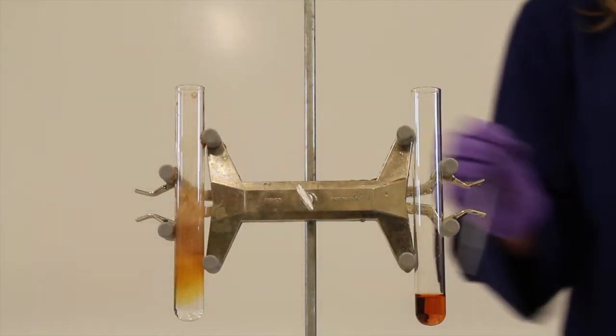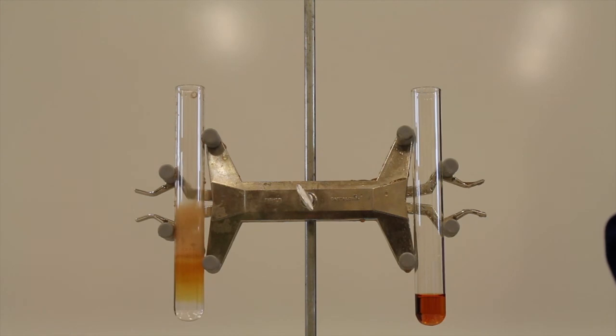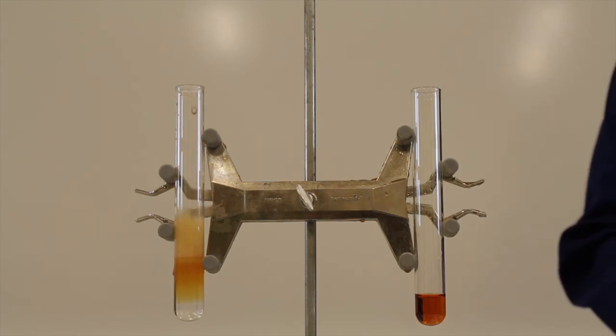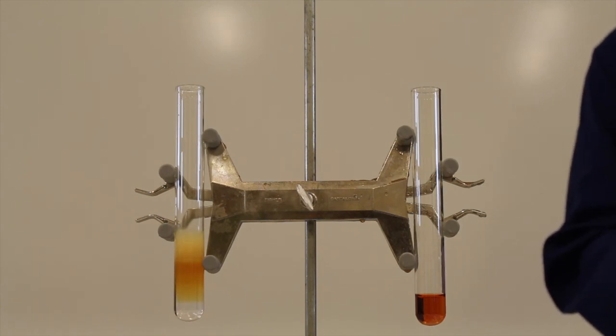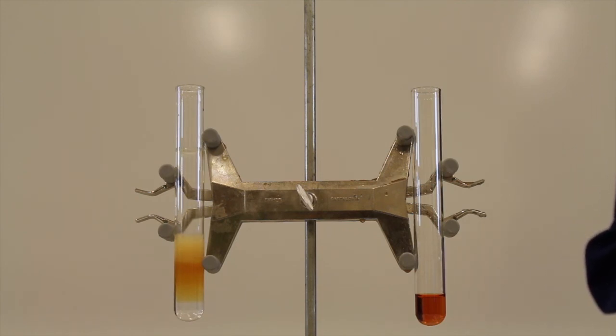I just added in sodium phosphate. The sodium phosphate is an inhibitor, which you can see has slowed down the reaction rate, or inhibited the process of the breakdown of hydrogen peroxide.